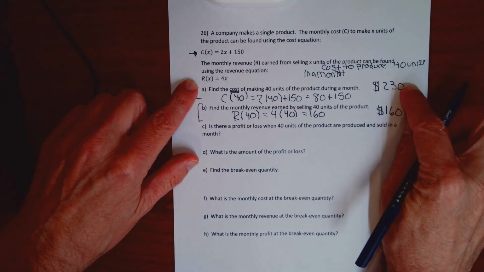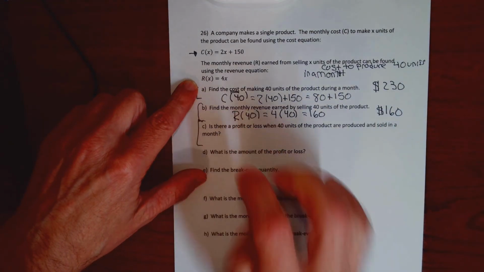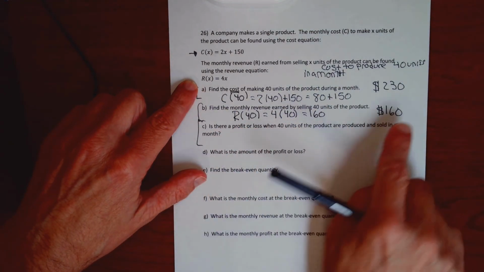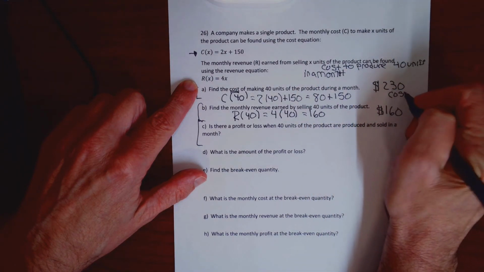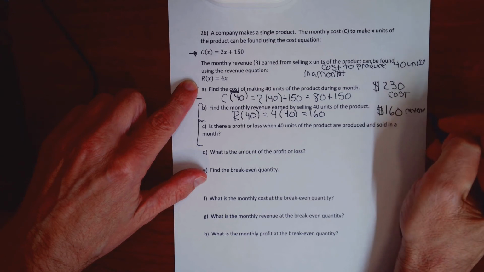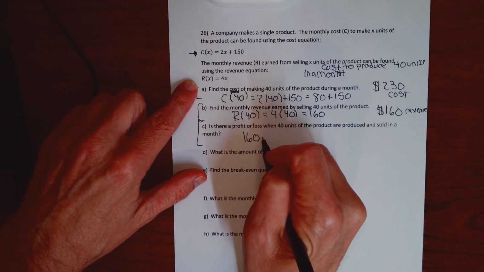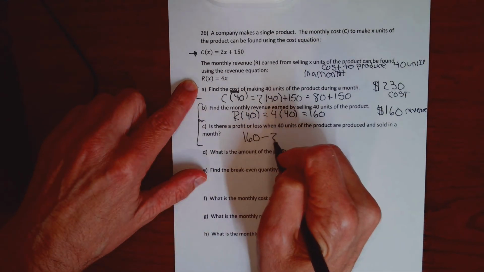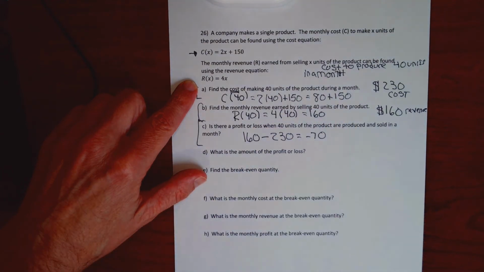So the company's going to spend $230 to make the 40 units, and they're only going to generate $160 in sales. Question C says, is there a profit or a loss? Well, the difference between the cost of $230 and the revenue of $160 tells me I'm going to have a loss, because the difference between the money I take in and the money I spend is my loss.